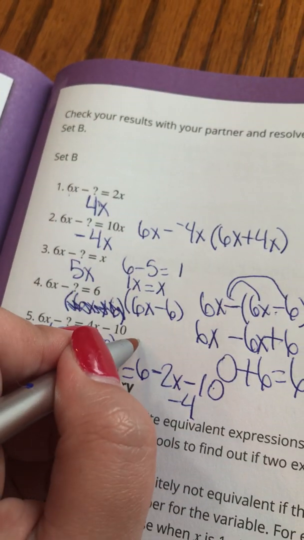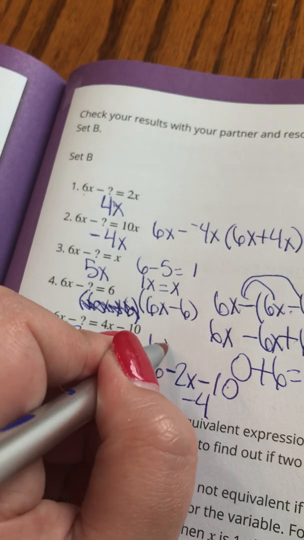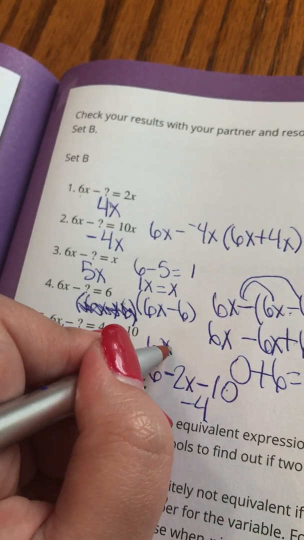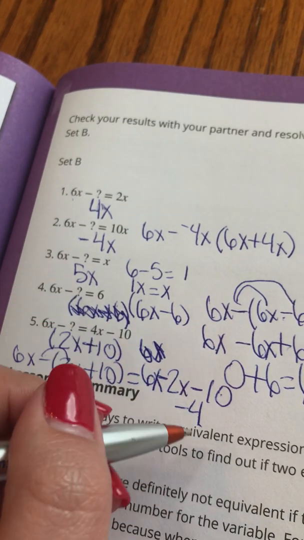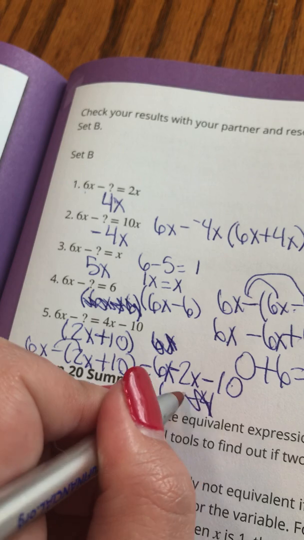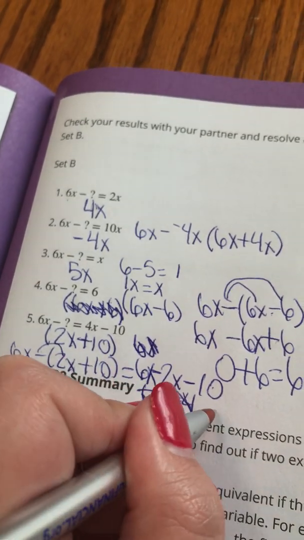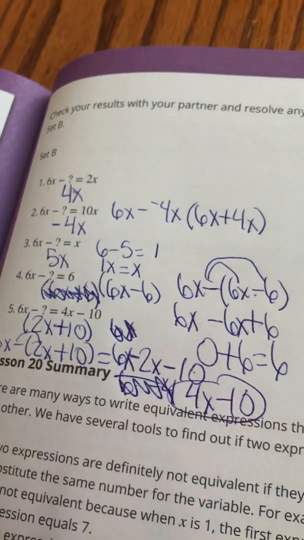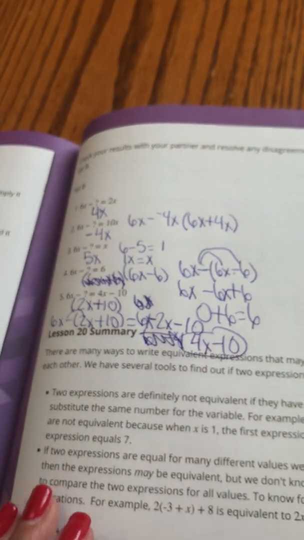Well, we also need this right here as well. Totally meant to write that. X right there. Oh Lord, so 6x minus 2 is 4x. And then bring down your minus 10. There you go. Sorry, that's all over the place, guys.